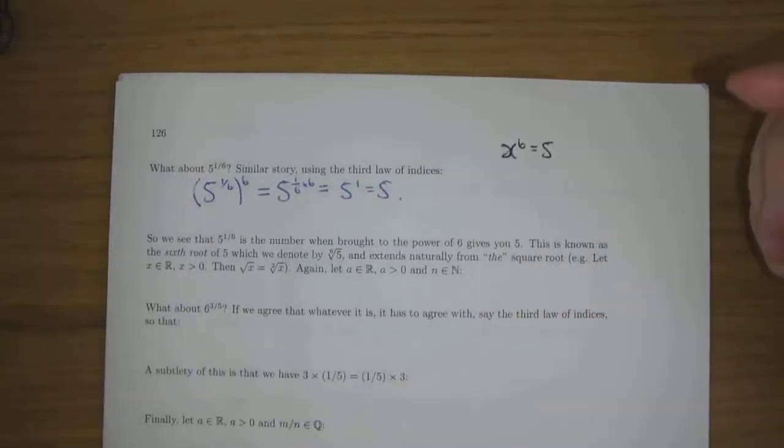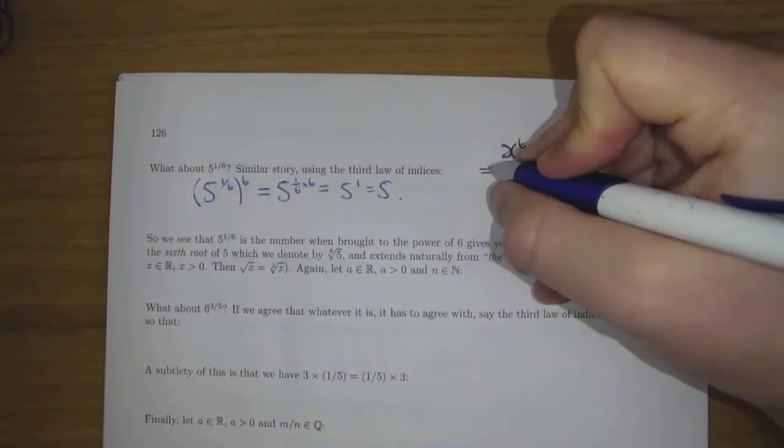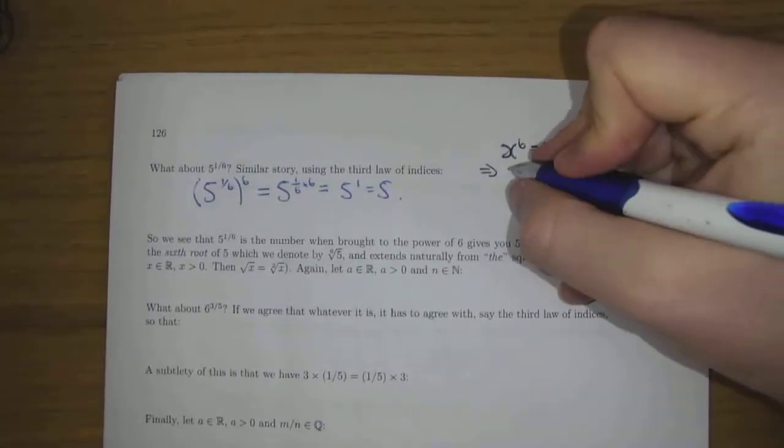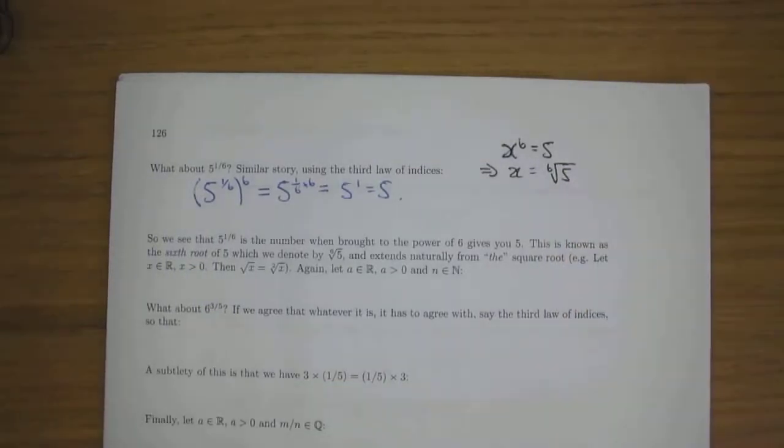Well, you apply the inverse of the power of 6 function, which is the 6th root. And this is the definition of this 6th root thing. So the 6th root of 5 is a number that you must take to the power of 6 to give you 5. That's a definition.